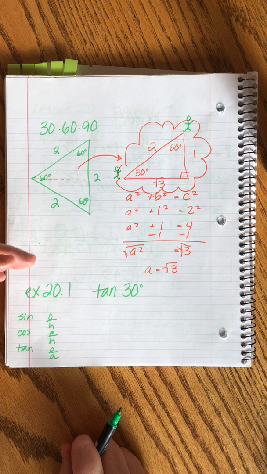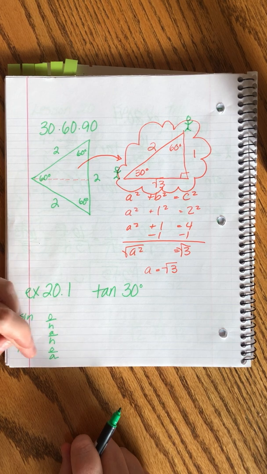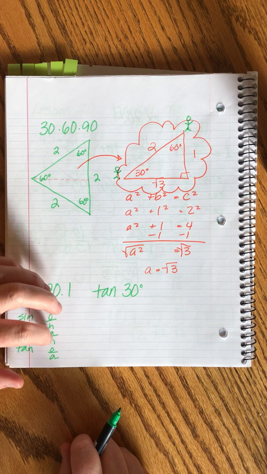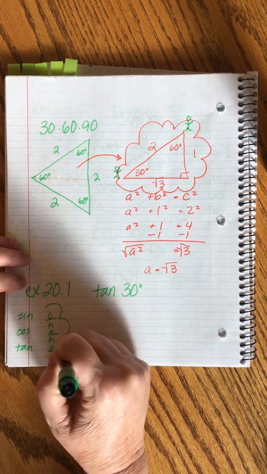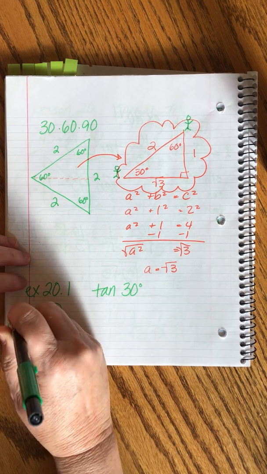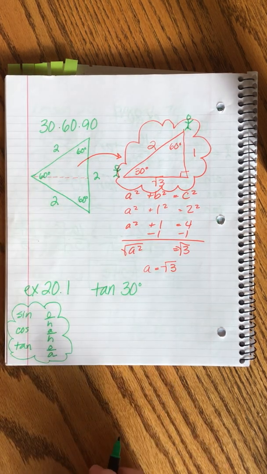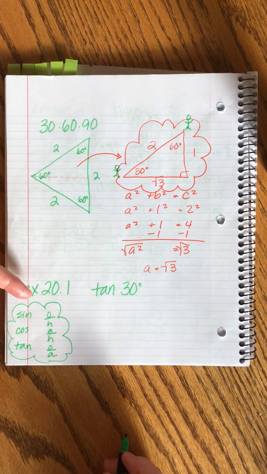You can memorize this as Sohcahtoa. That's fine, but the Oscar had a hold over Arthur is far more interesting and poetic to me than made up words. Okay, we need the tangent of 30 degrees.